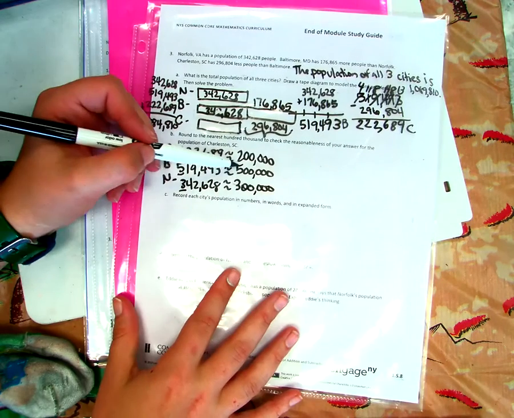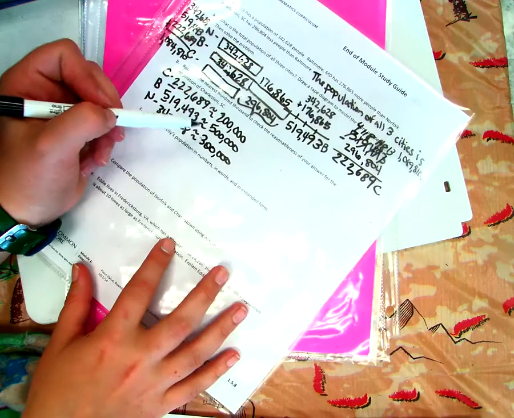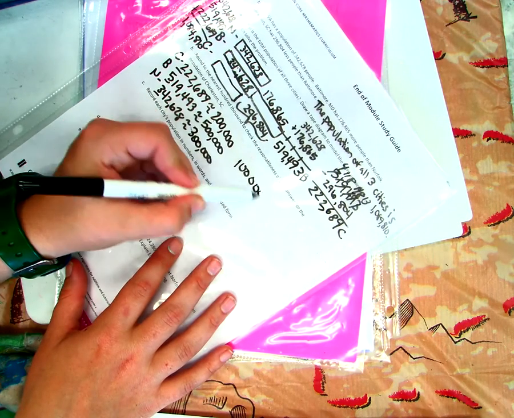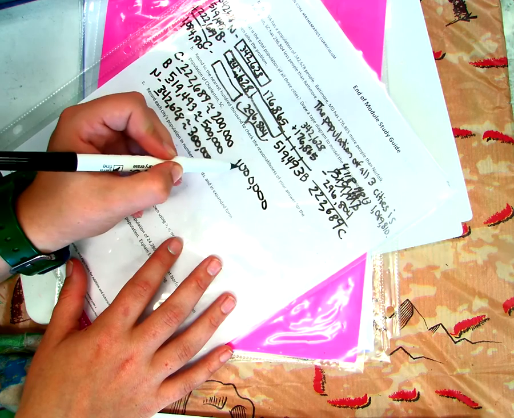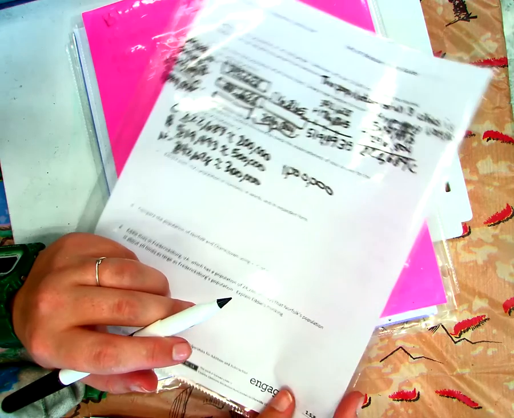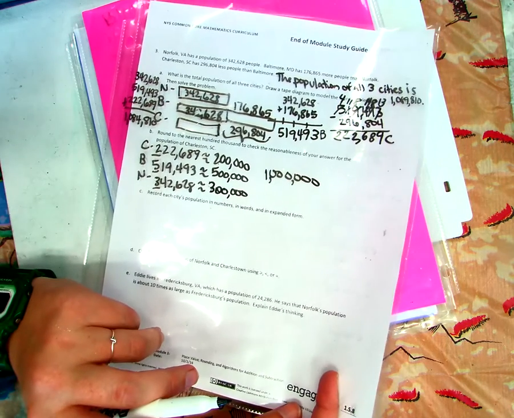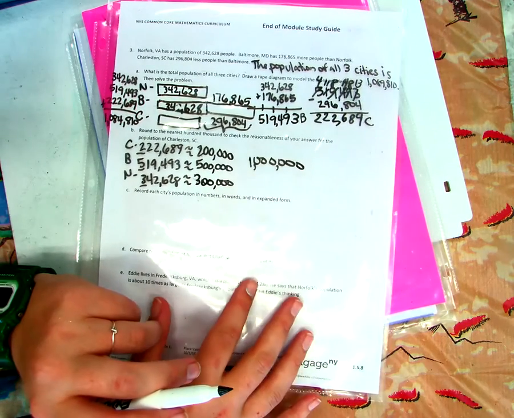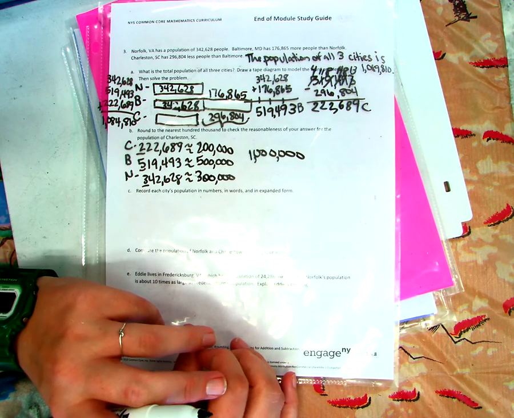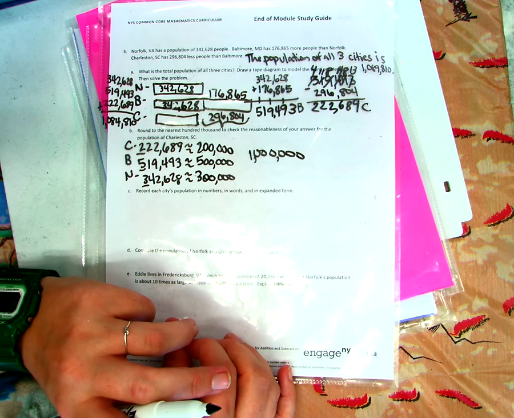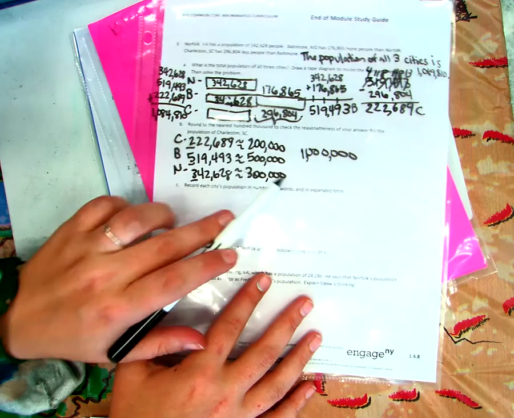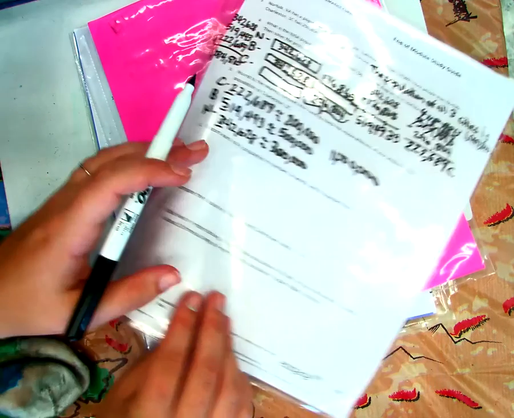When I add all these together, I get 1 million, which is pretty close to what we got. I would say my answer is reasonable because 1,084,810 rounds to 1 million. I'm going to write that down.